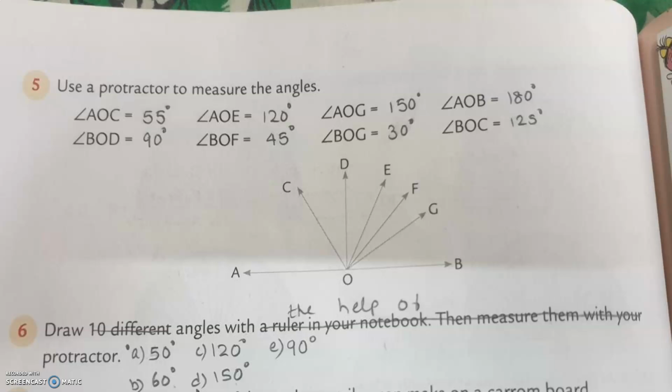The next question is, use a protractor to measure the angles. Now these are the angles given here. You need to keep your protractor on center O and measure this angle AOC. What is the degree? You will just look at it and write it down.